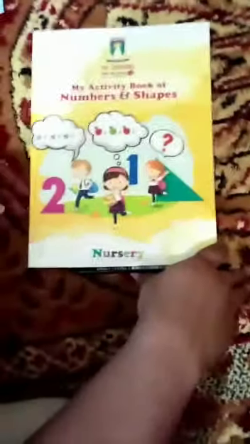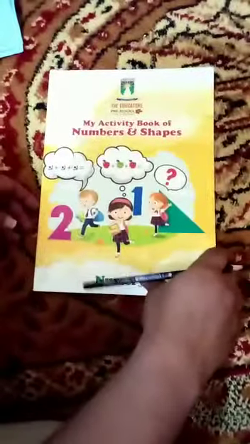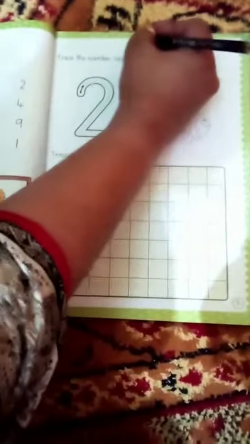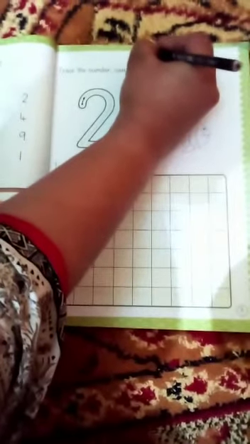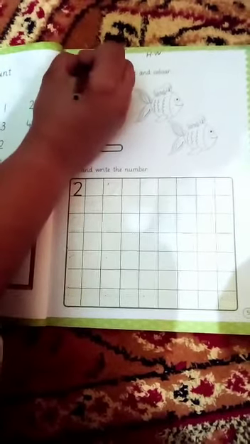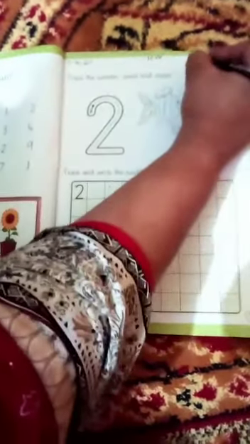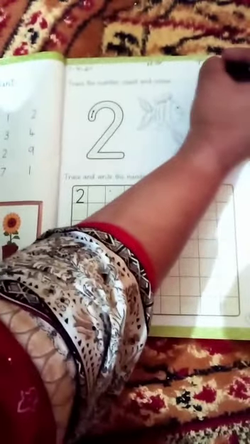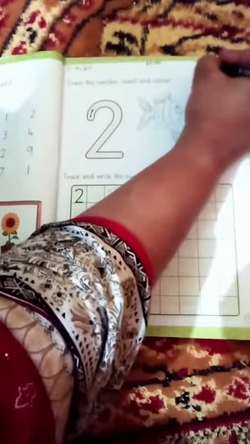Okay बच्चों. Now open your book, my activity book of numbers and shapes. Open page number 5. Write HW on the top of the page. H.W. Write date on left side. 7/4/20. Write day on right side. Tuesday.